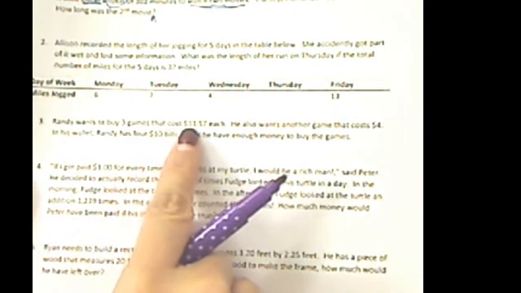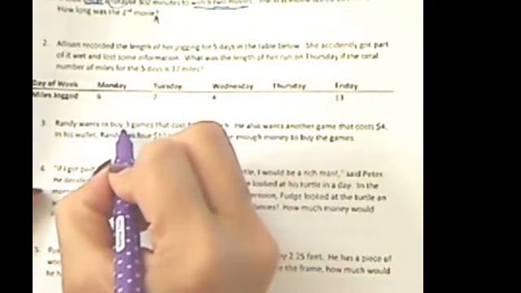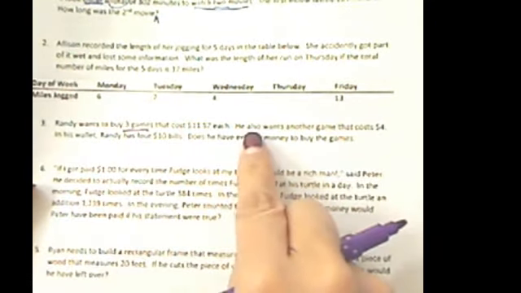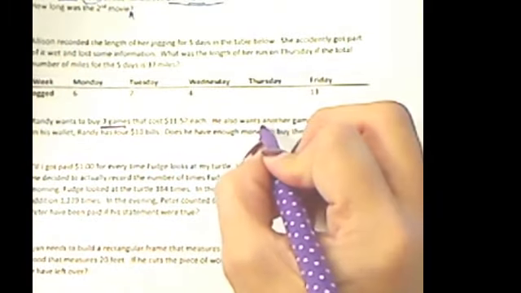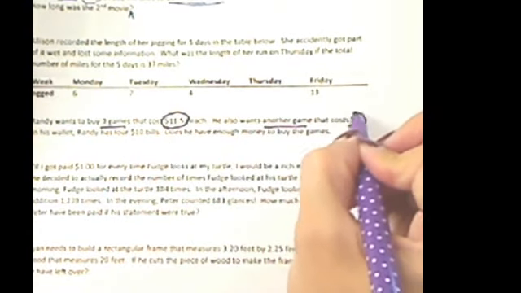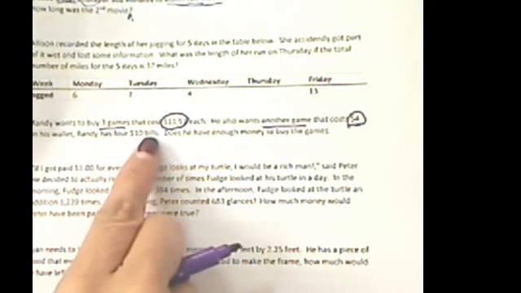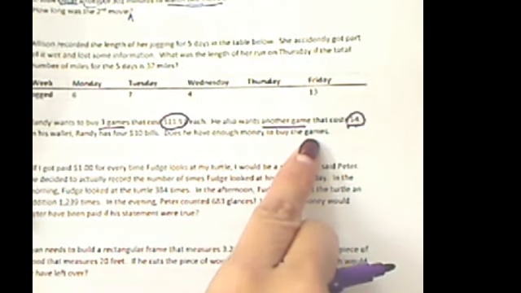So let's look at number 3. Randy wants to buy 3 games that cost $11.57 each. So there's 3 games. He also wants to buy another game that costs $4. So there's another game. Okay? There's $11.57, $4. In his wallet, Randy has 4 $10 bills. Does he have enough money to buy the games? Well, let's see how we can approach this.